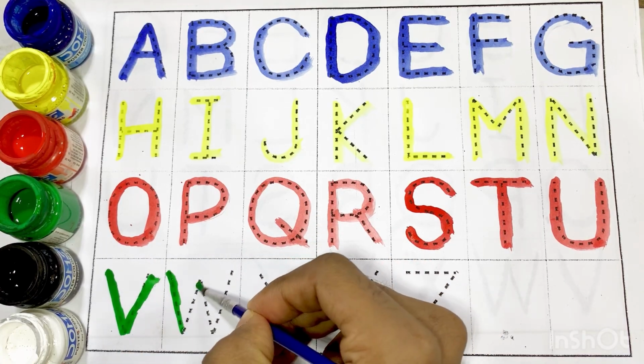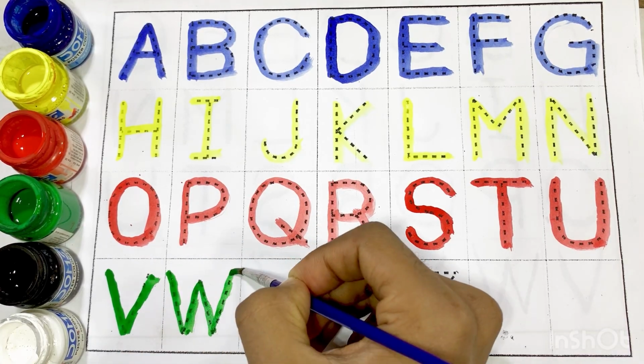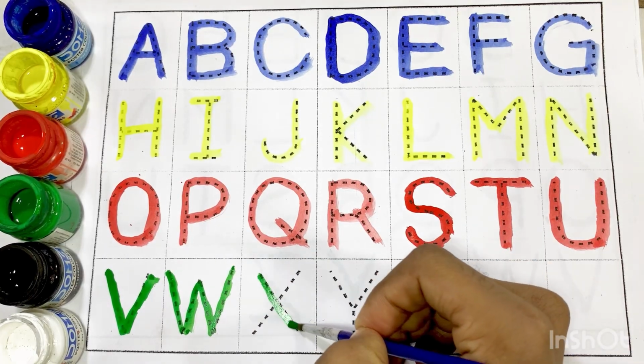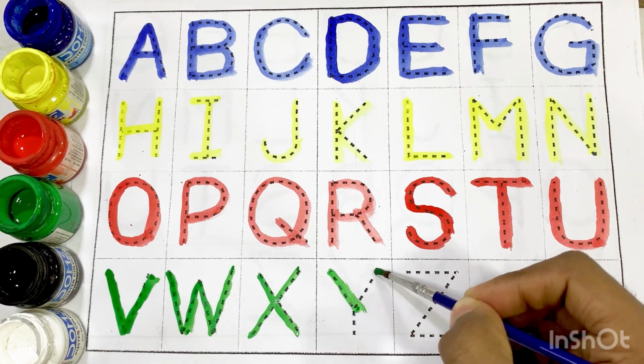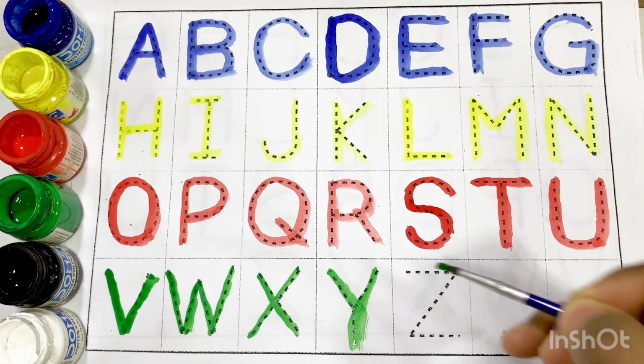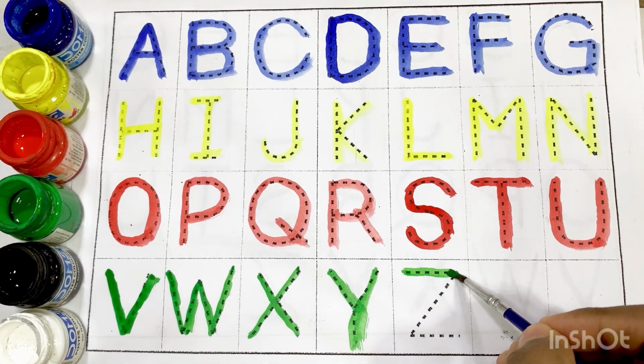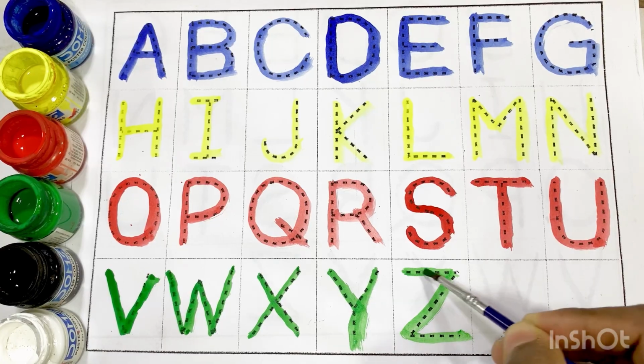This is W. W for wallet. This is X. X for xylophone. This is Y. Y for yo-yo. This is Z. Z for zebra.